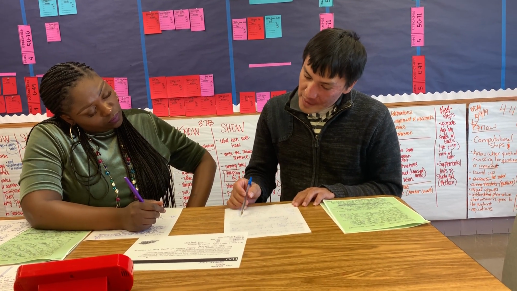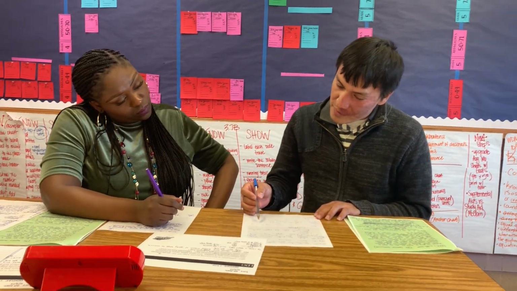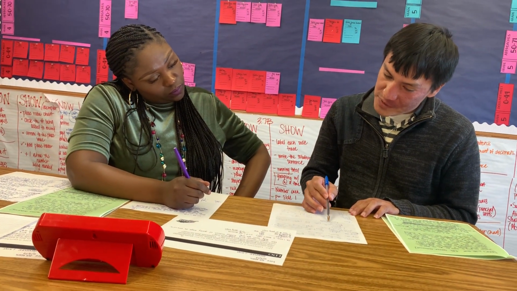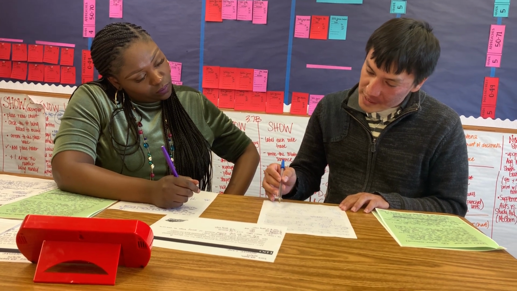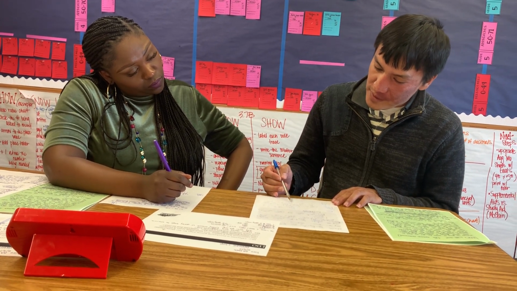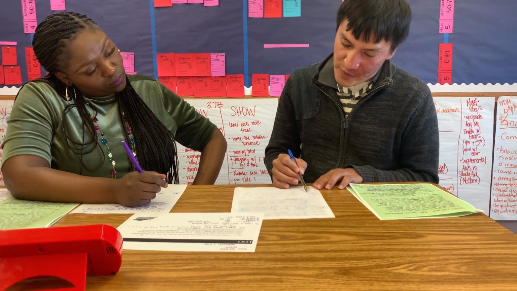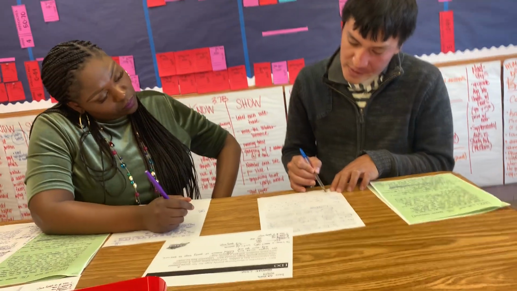So now I'm looking at my strip diagram, and am I missing a part? And what can I do? Well, you can add the 2 parts that you do have, and then after I add the 2 parts that I do have, subtract it from my total. So when I add 117 plus 58, I get 175.